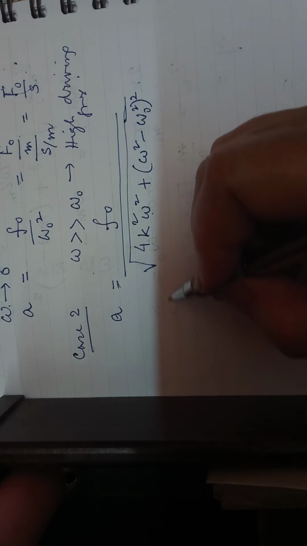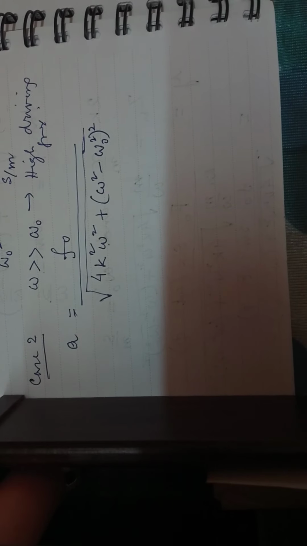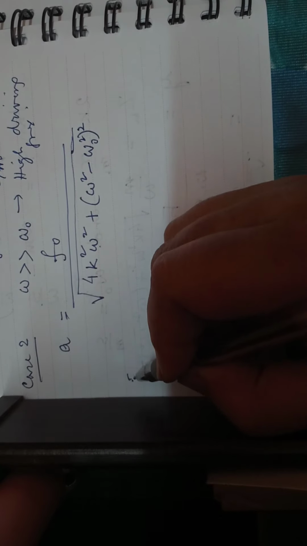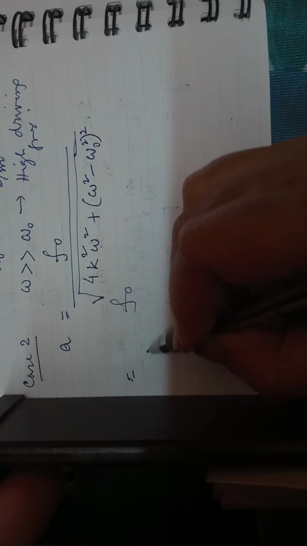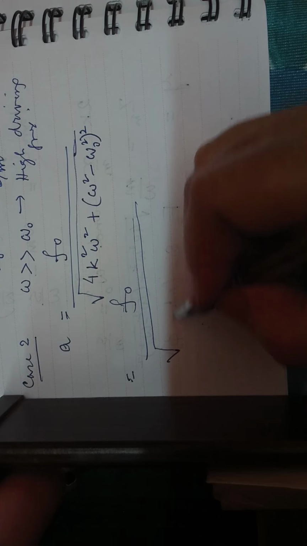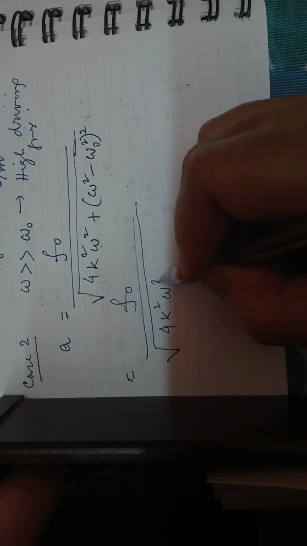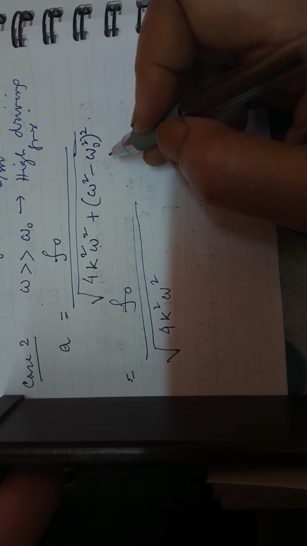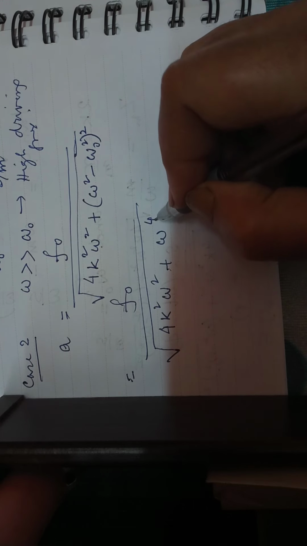So you see, at high driving frequency, this is equal to F0 over the square root of 4 k square omega square, and then you can neglect omega naught because you are making this very high, so plus omega to the power of 4. This is what you will be getting.